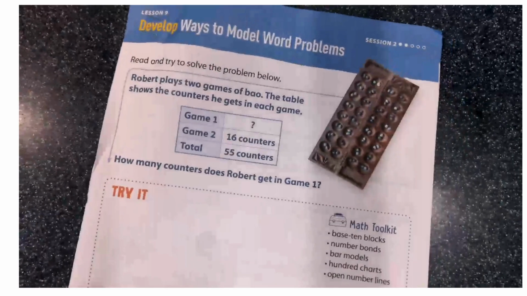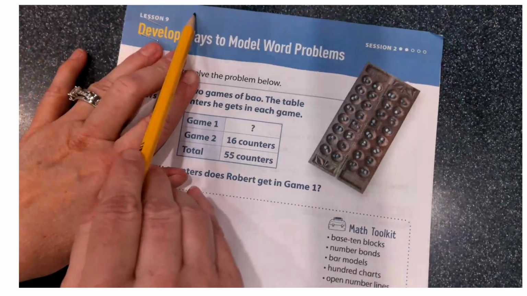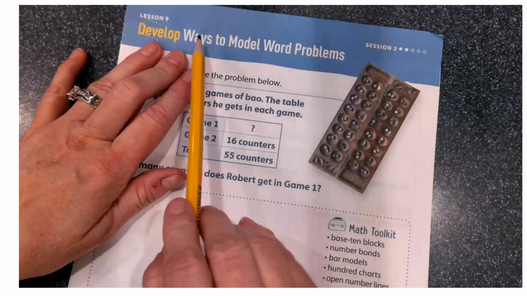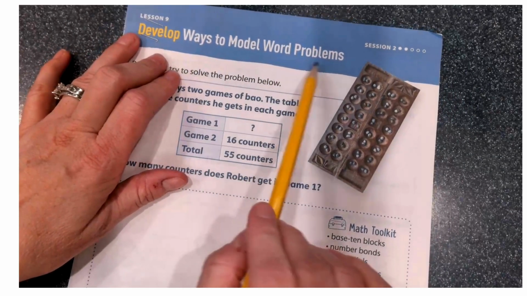Okay, so tonight's homework, we are on lesson 9, session 2. We're developing more ways to model word problems.